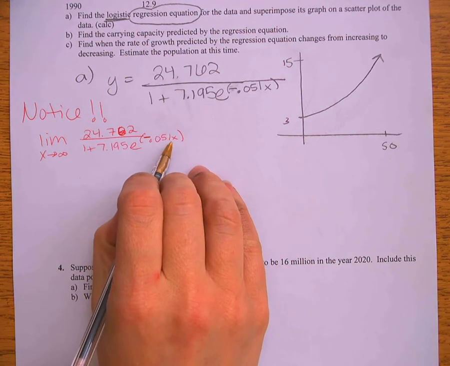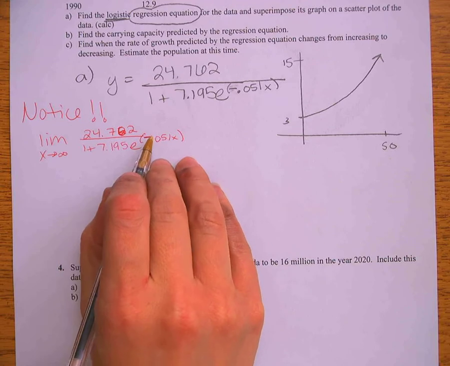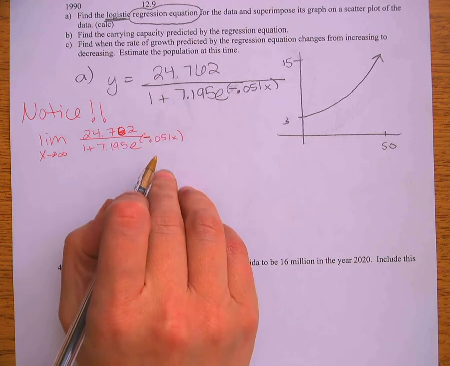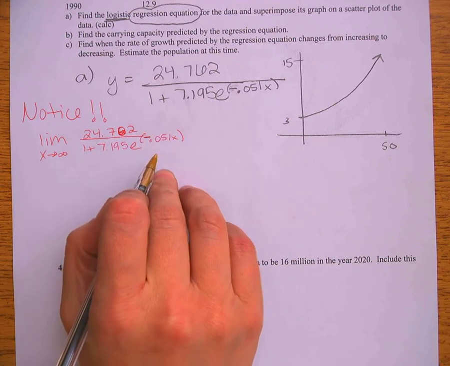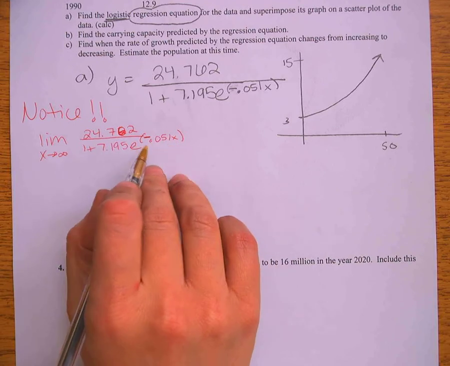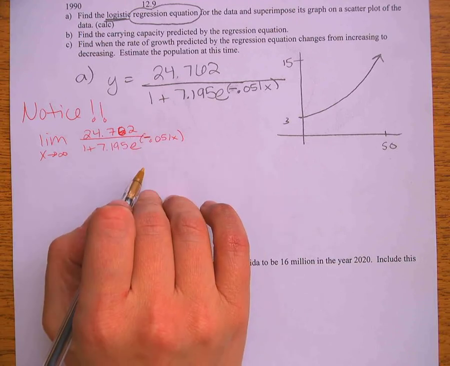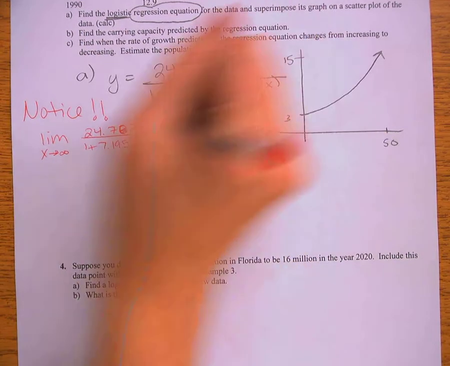Okay, we're going to let x grow without bound. And remember, e to the negative is like 1 divided by e to the power. So this is going to turn into a really large negative, and so it's going to become 1 divided by a really large number. So it's like this.